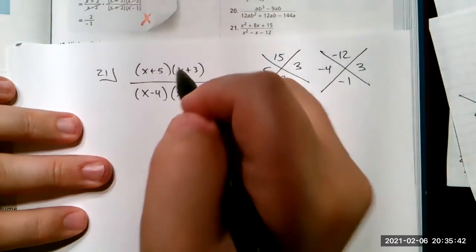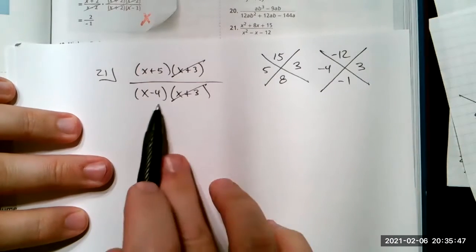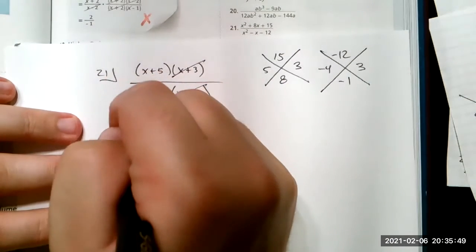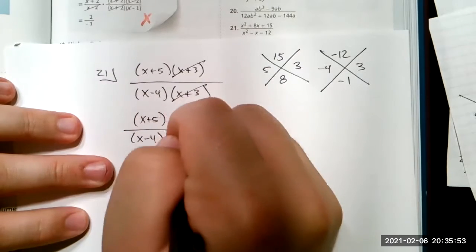So canceling out common factors, I've got a factor of x plus 3 up top and down below. Nothing else can cancel out. So my final answer is going to be x plus 5 over x minus 4.